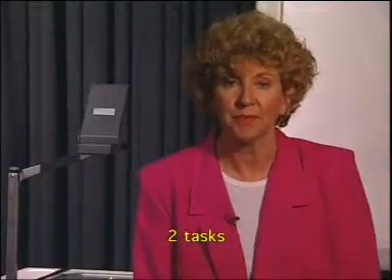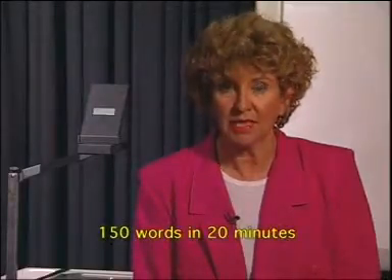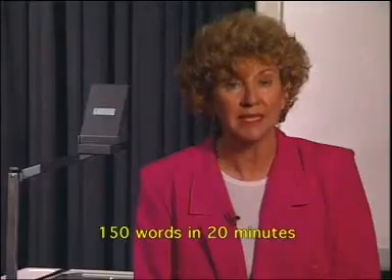The writing module takes 60 minutes and there are 2 tasks to complete. For task 1, candidates need to write at least 150 words in no more than 20 minutes. Candidates have to present information from a graph, diagram or table in their own words.